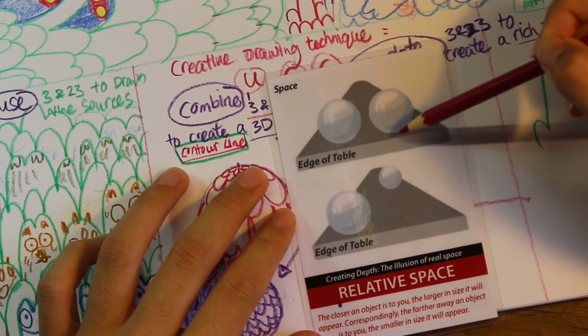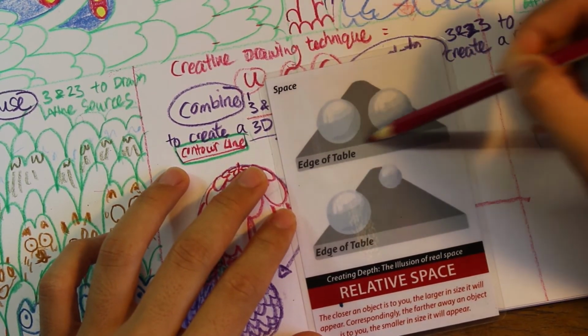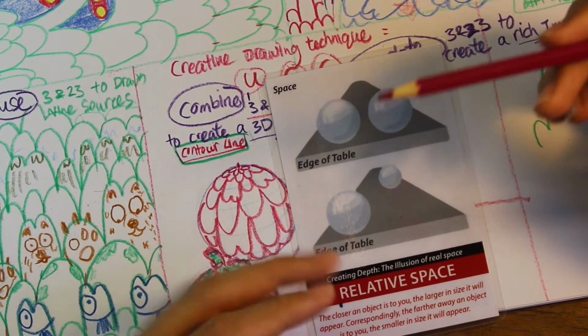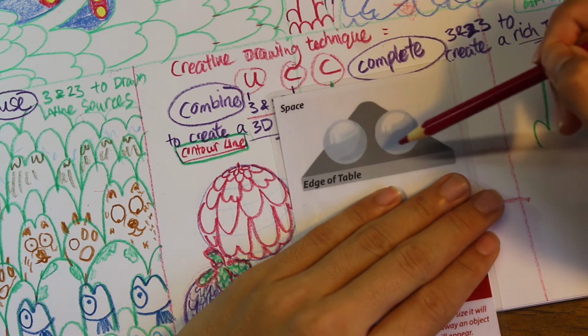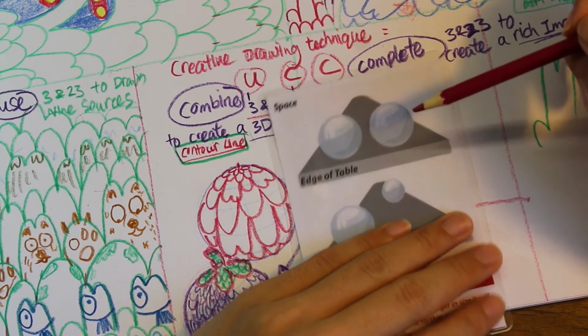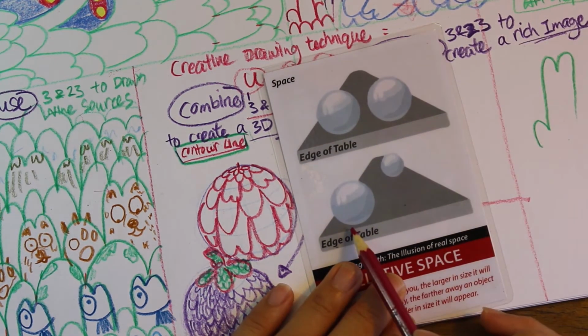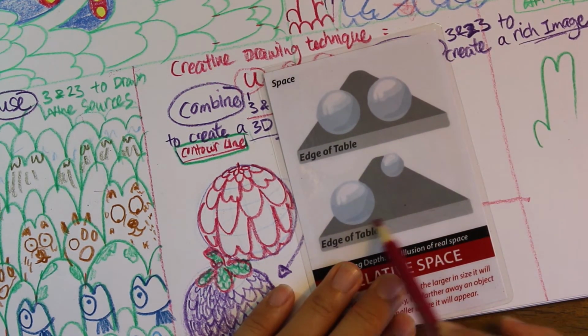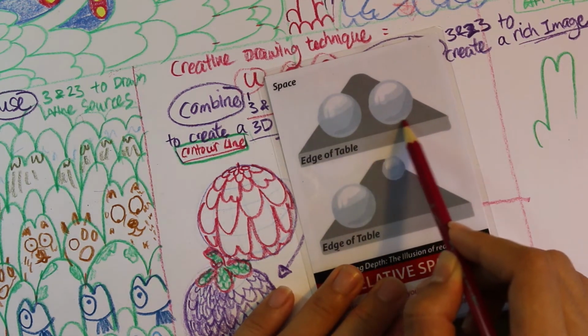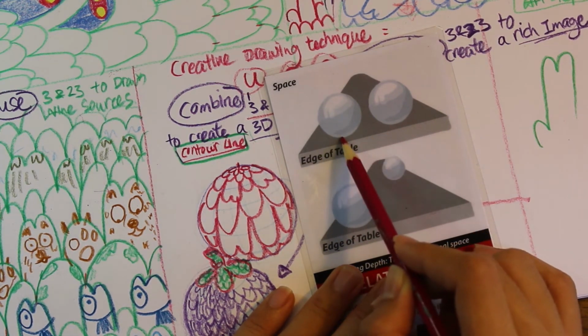So if we put them on the same line, same size, then they have the illusion of being just side by side. But if we put them on different lines, this one in this line and this one in this line, what I mean here is the end of the ball, the edge.